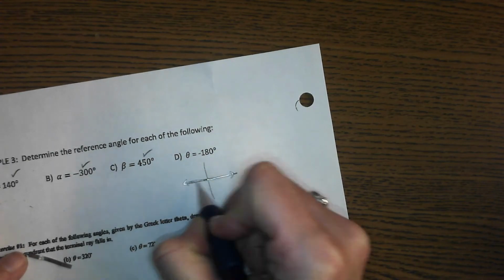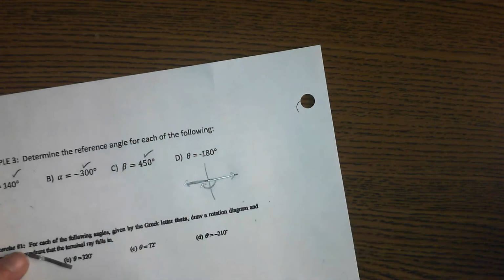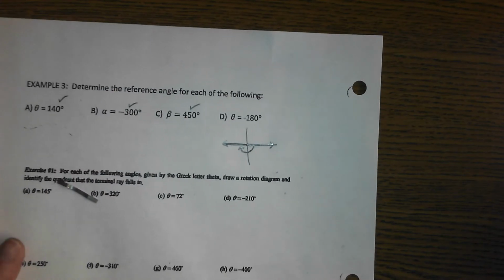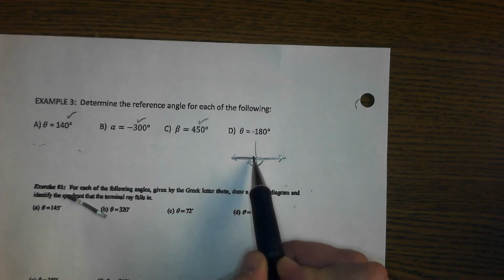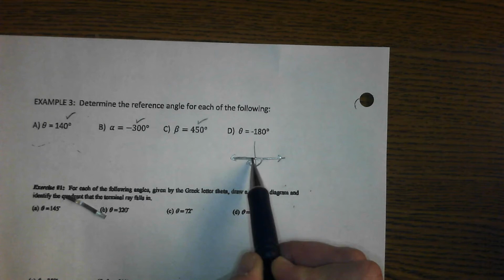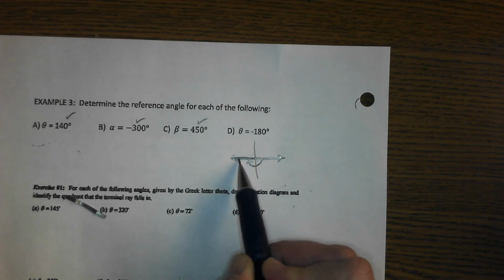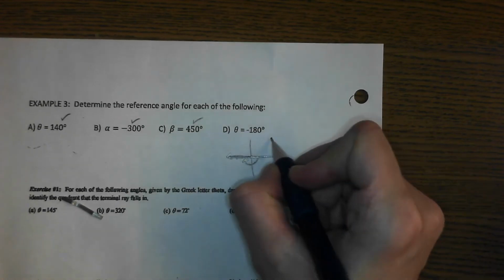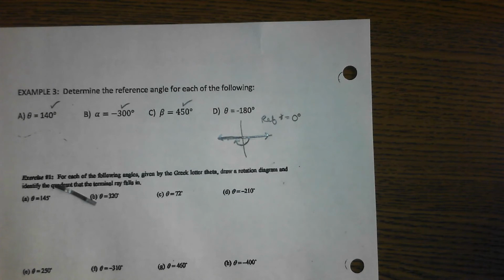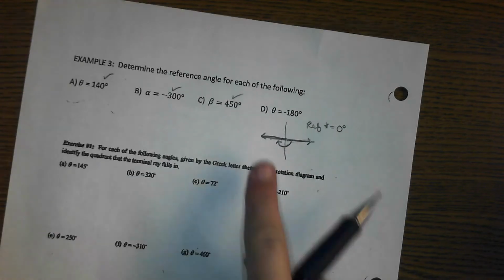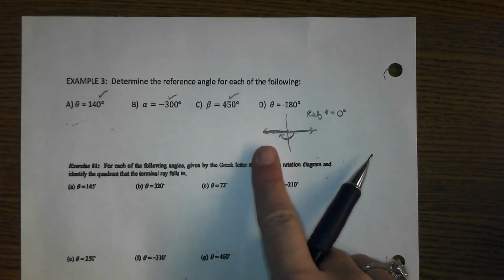So to show that rotation diagram, we'll show that we went that direction. And then process the reference angle. What is the angle between the terminal ray, which is here, and the x-axis, which it's sitting on top of? 0 degree reference angle. Reference angle equals 0. That's the smallest reference angle you'll ever have. 0 is the smallest, 90 is the biggest. Okay, what quadrant is that in? It's not. It's quadrantal.